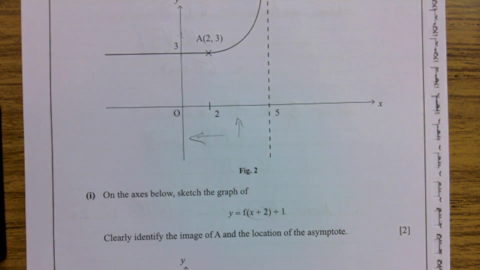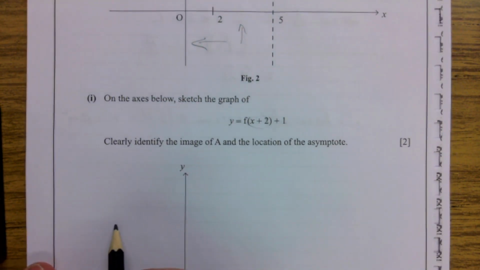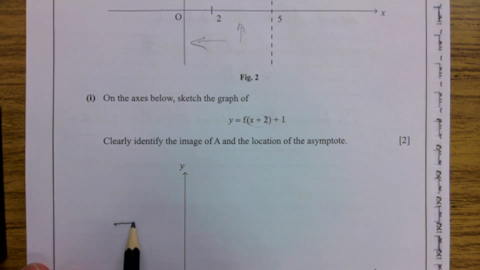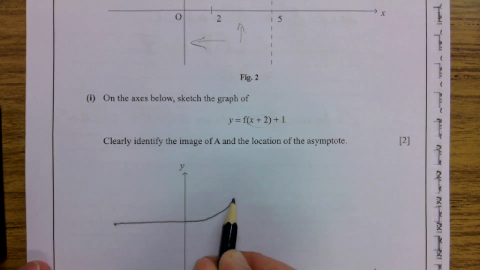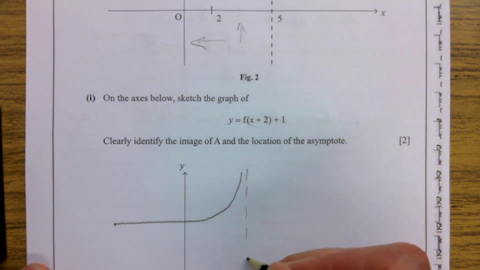So let's then kind of try and draw this in as best we can. It's quite an awkward one to draw. I'll kind of move it up here for you, and hopefully you can kind of see what's going on. So I think we're kind of like that. And then with our asymptote as well, which is kind of moved.